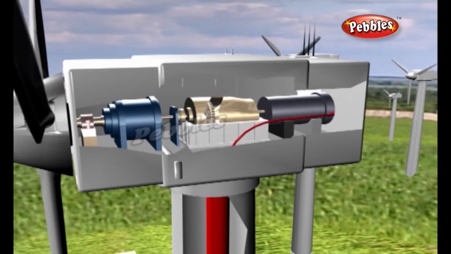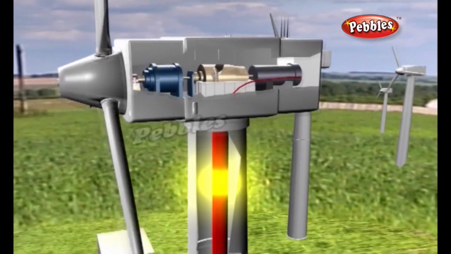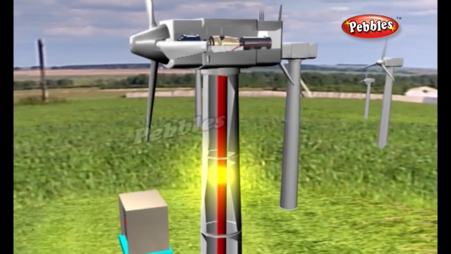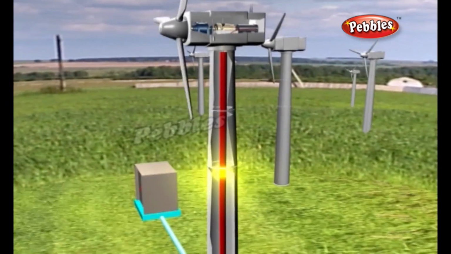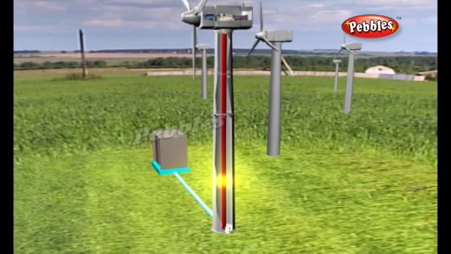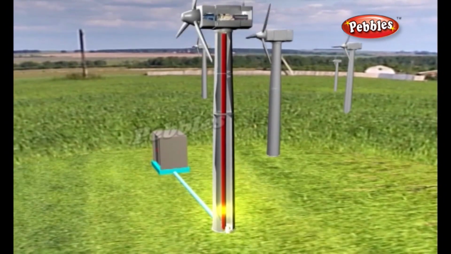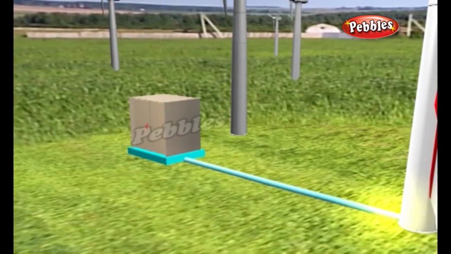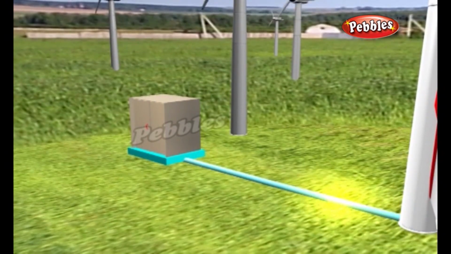The electricity flows down heavy electric cables inside the tower to a transformer, which increases the voltage of the electric power to the distribution voltage. The distribution voltage power flows through the underground lines to a collection point where the power may be combined with other turbines. The electricity may be sent to nearby farms, residents, and towns.